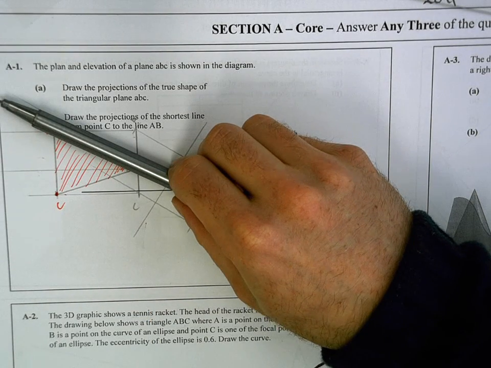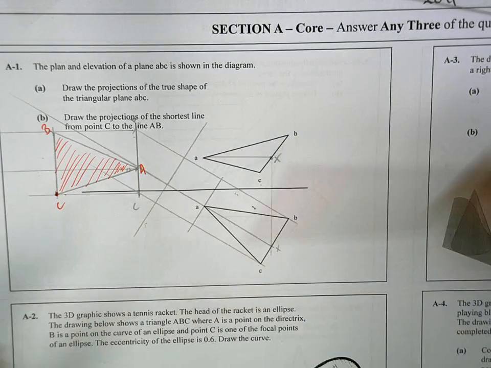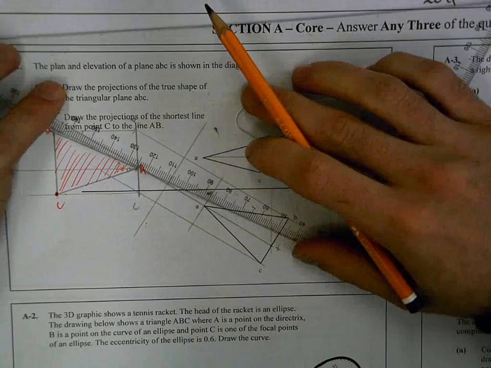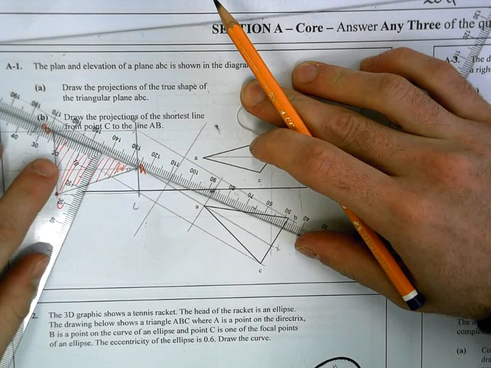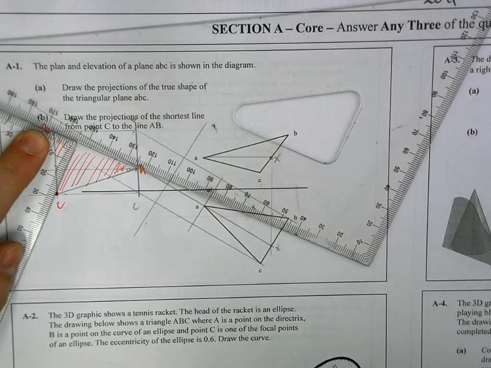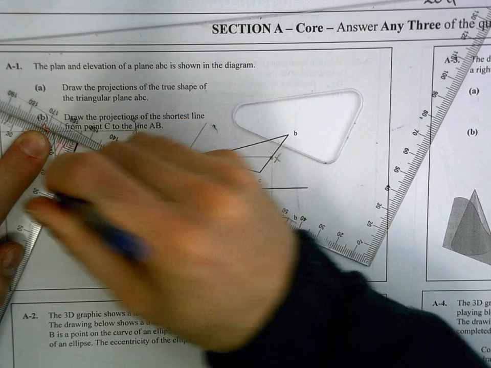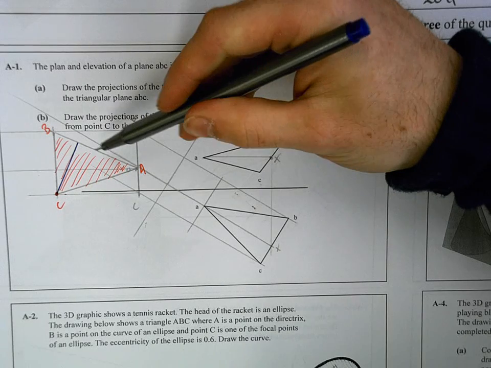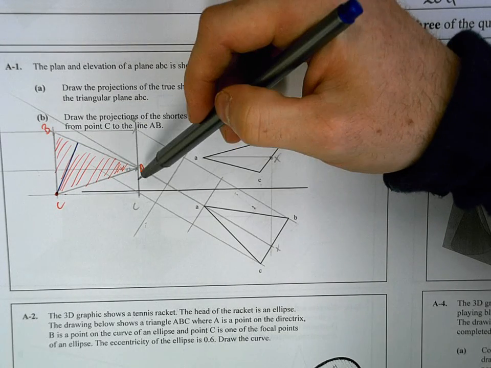The shortest possible distance to anything is always the perpendicular distance. So we're going to go perpendicular to AB up as far as point C, and that'll be the line we're looking for. Okay, so that blue line there that I've drawn, that's the shortest distance from C to the line AB.